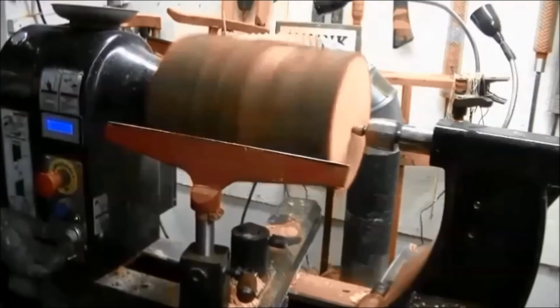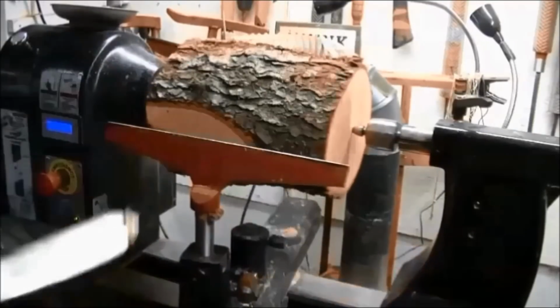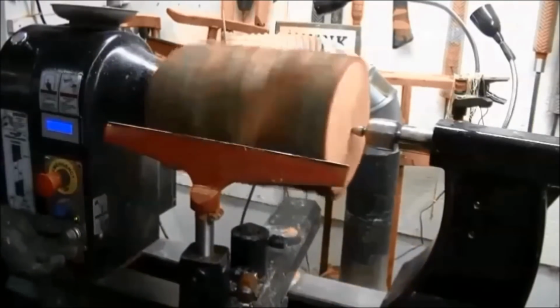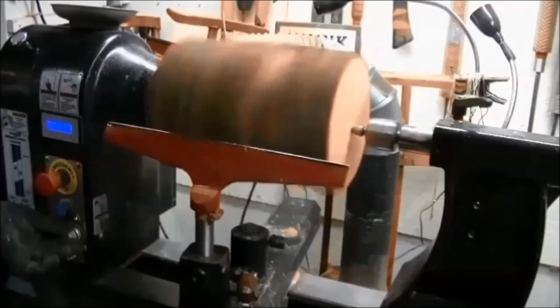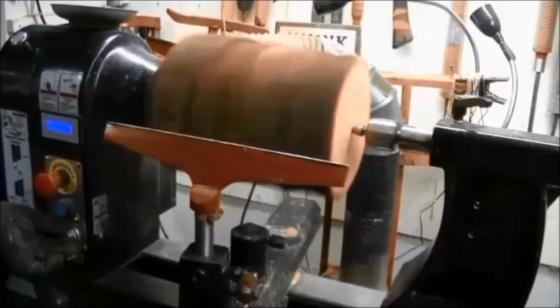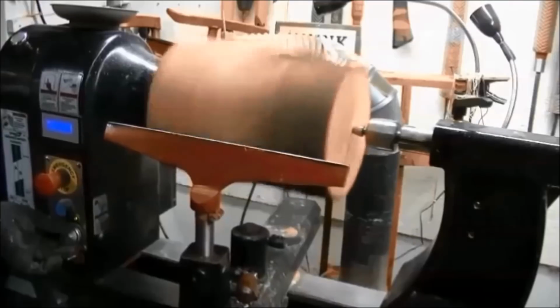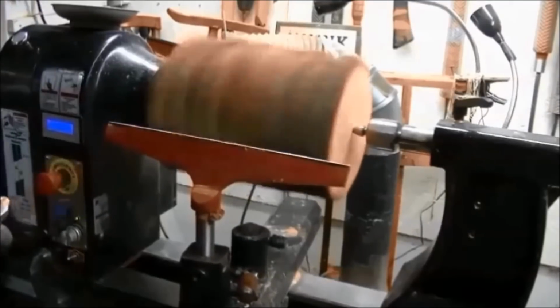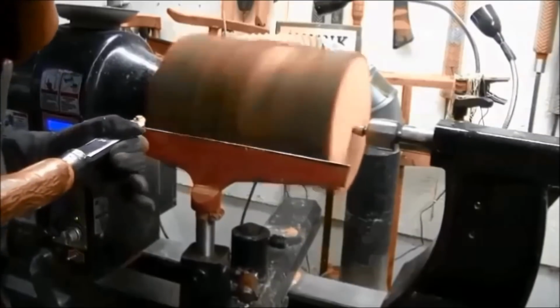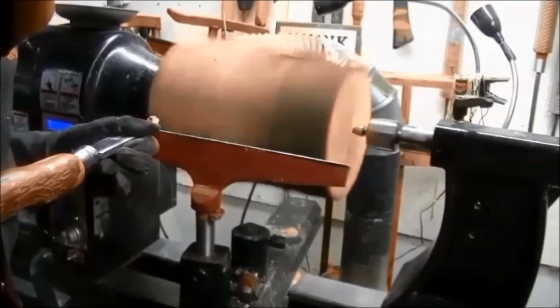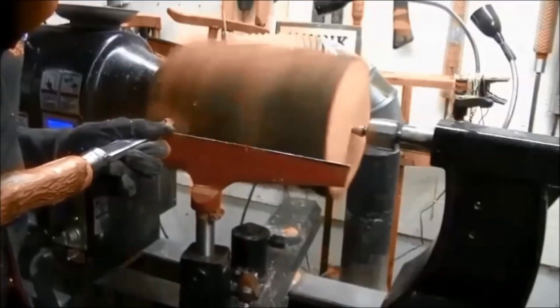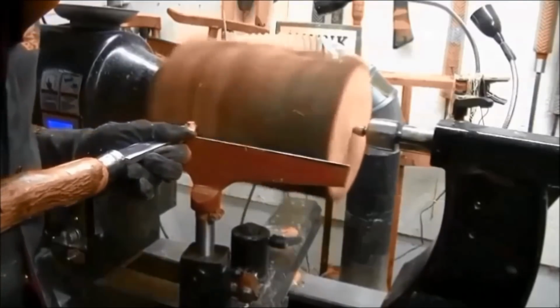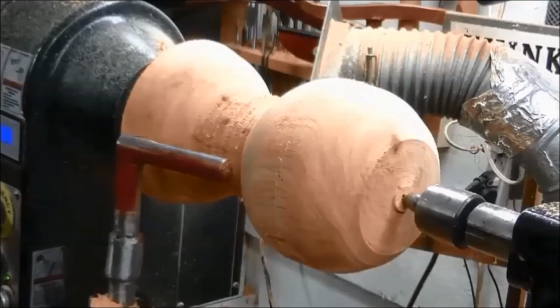I think I can live with that for a few minutes. I'm going to come in here and try to clean this middle up a little bit.